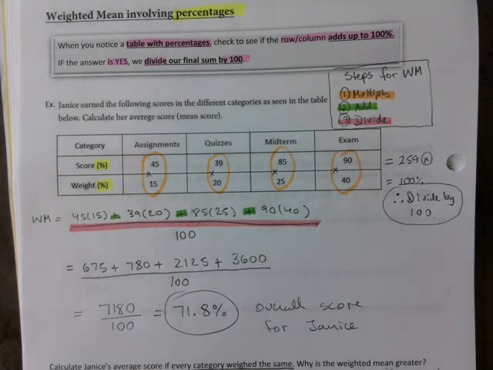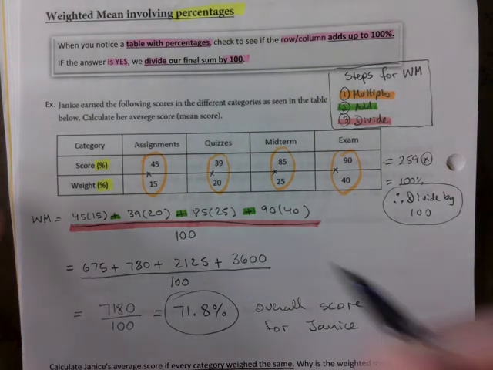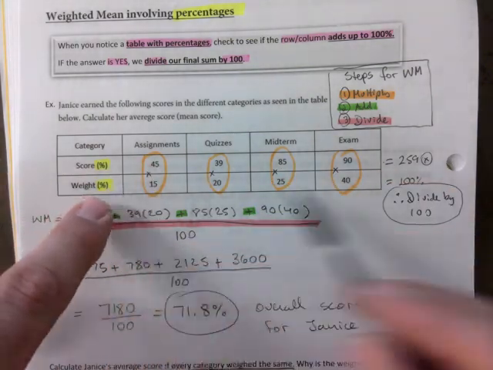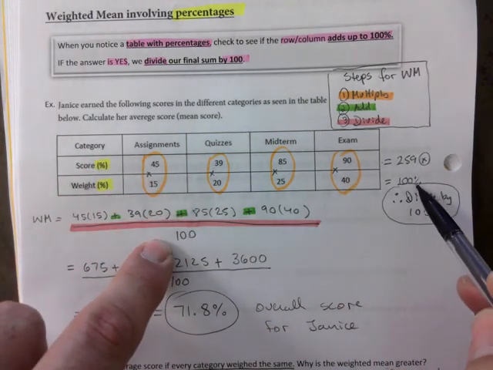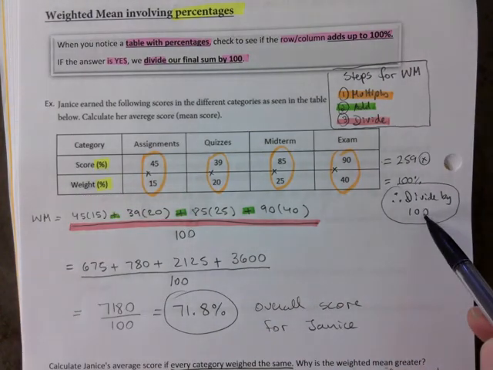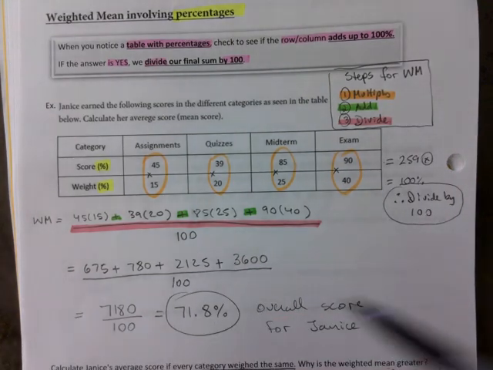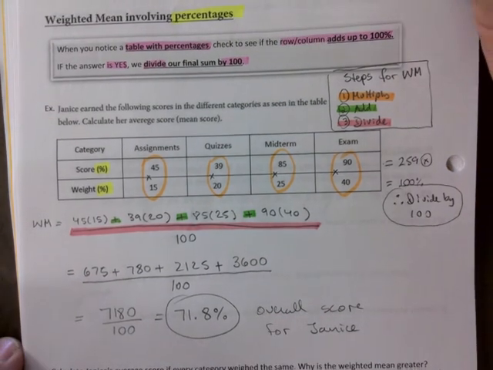We got this figured out. So I just wanted to review that. You're going to see it's a percentage, so I'm going to check which one adds up to 100. Oh yeah, one does. They won't always, you will see, but one does. So we divide by 100. Boom. We get our average.